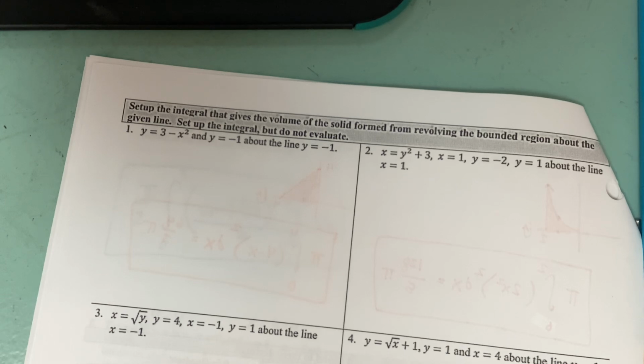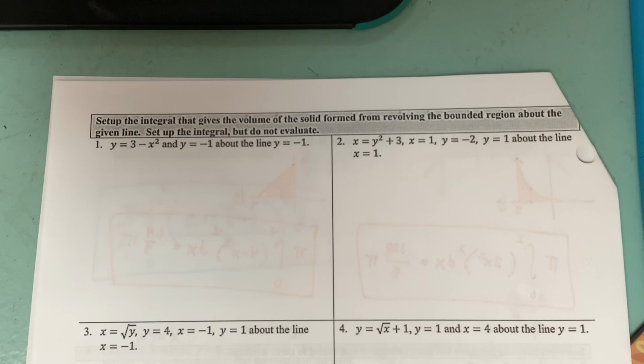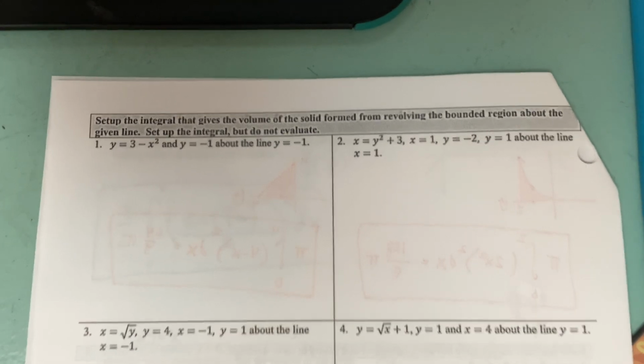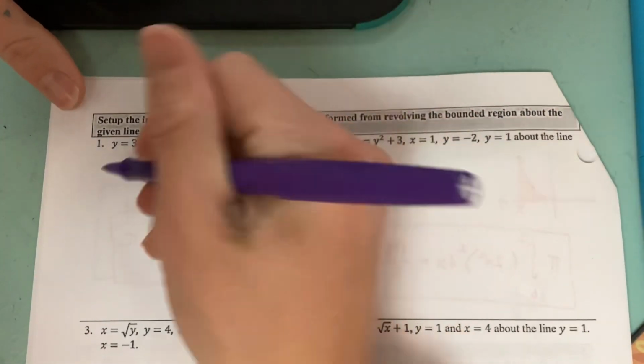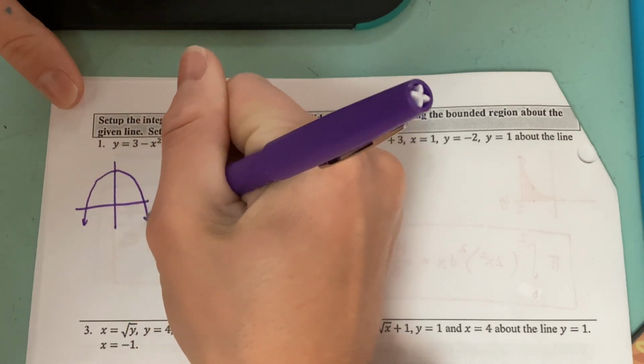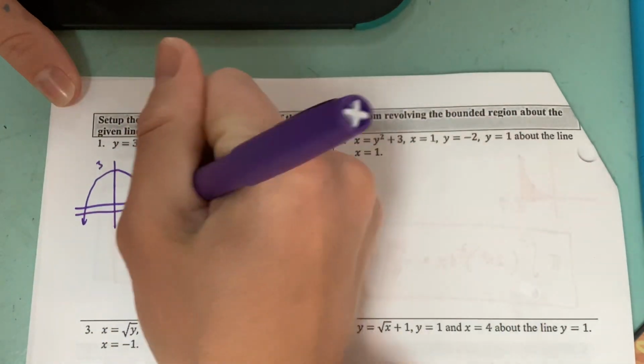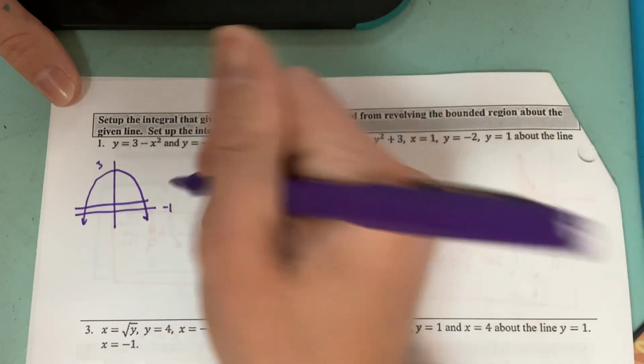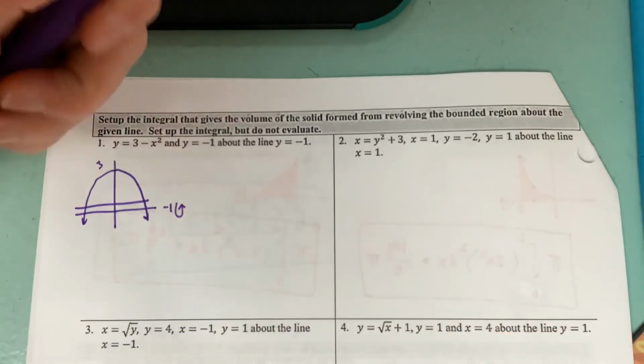Moving on. All right, so now I think we are revolving around other lines. Still going to be this method though. Alrighty, 3 minus x squared, so that's going to go something kind of like this. Up here at 3, y equals -1, that's right here. And we're revolving around that line, y equals -1.